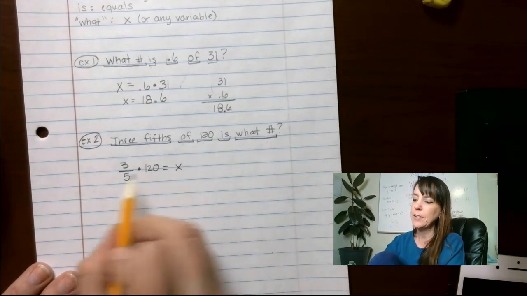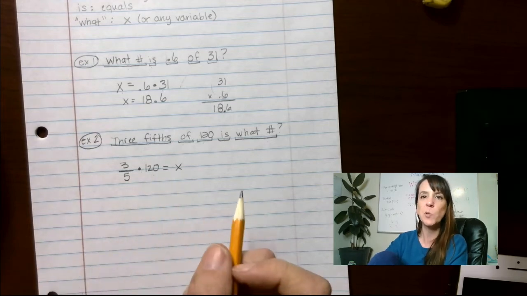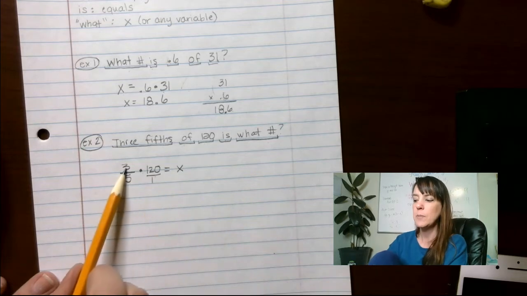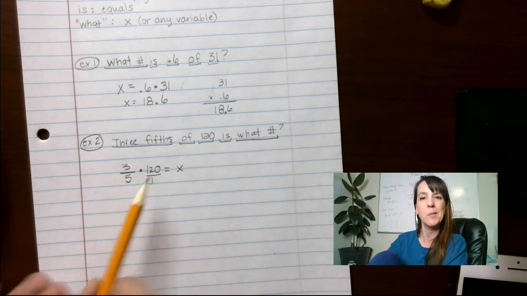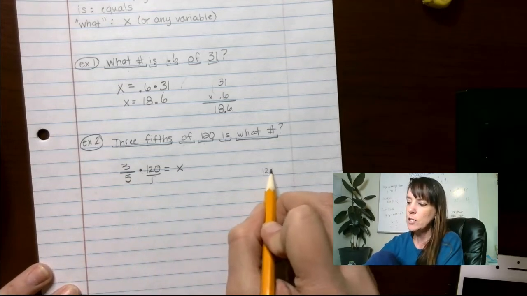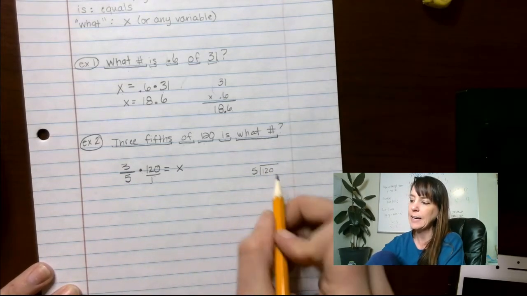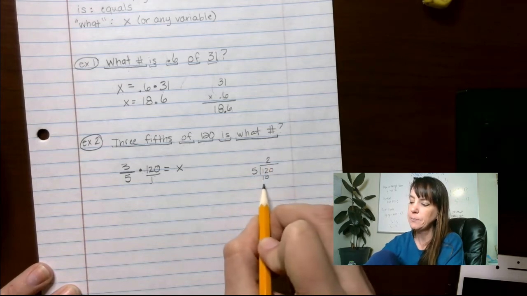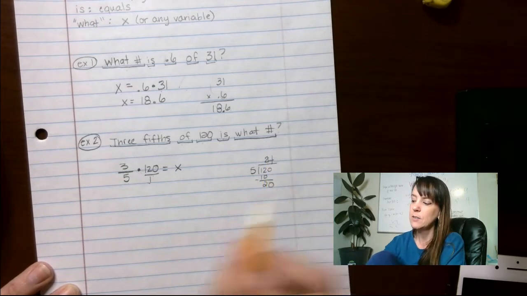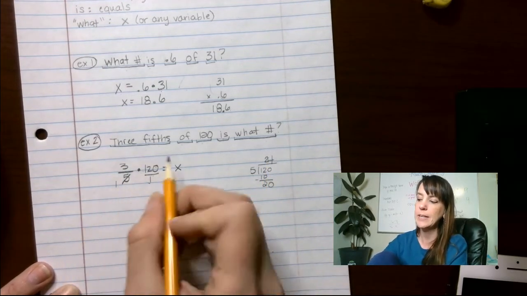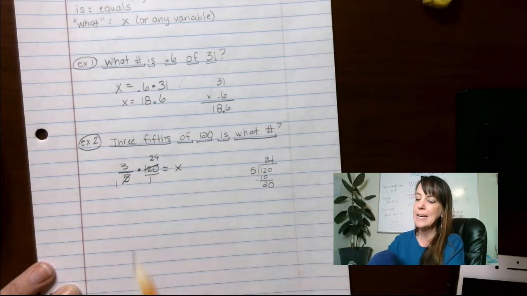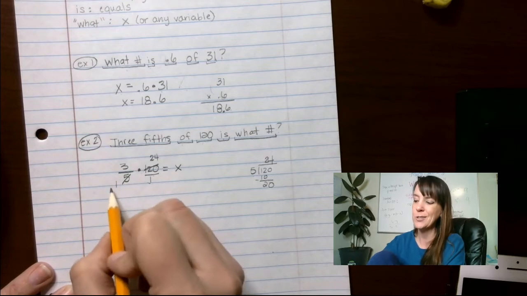Perfect. So what we have here is 3/5 times 120. Remember when we're multiplying fractions, we can easily turn this into a fraction by putting it over 1. We multiply straight across the top, straight across the bottom. We can also cross cancel, however. If I divide 120 by 5, I get 24. If I divide this by 5, I get 1. Now on the bottom, I have 1 times 1, so that just goes away.